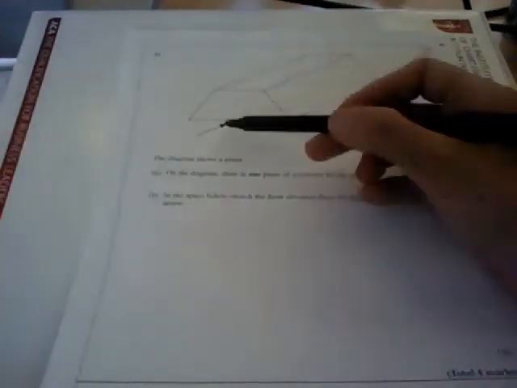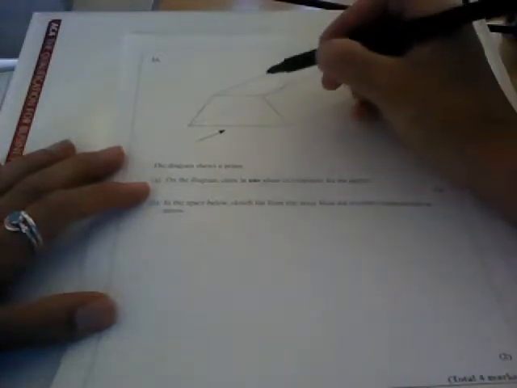Question 23. On the diagram we've got a prism, and the arrow is showing the front of the prism. Draw in one plane of symmetry for the prism. So this means a prism, you can chop it anywhere and you get the same shape. So I could chop it on the front and I'd get this trapezium, on the back and I'd get this trapezium, and anywhere in the middle I would also get a trapezium when I chopped it.